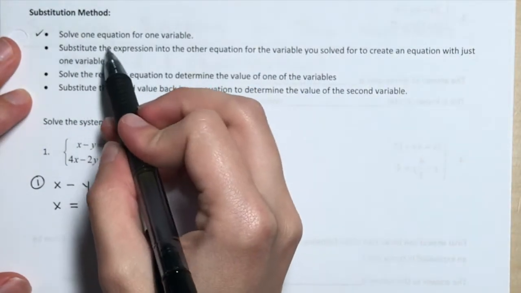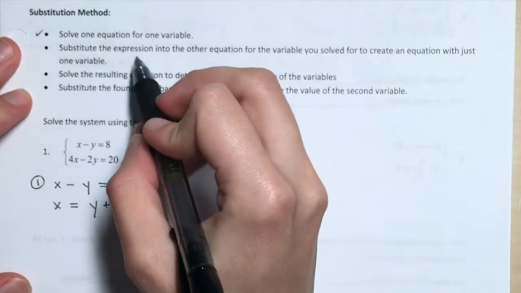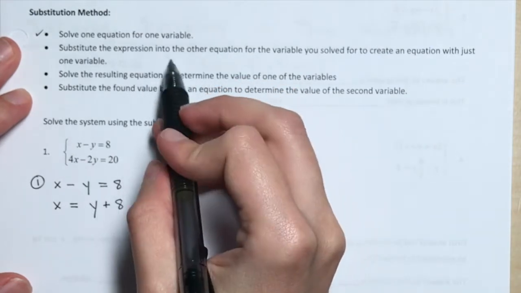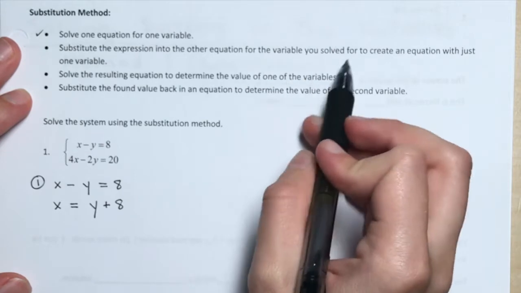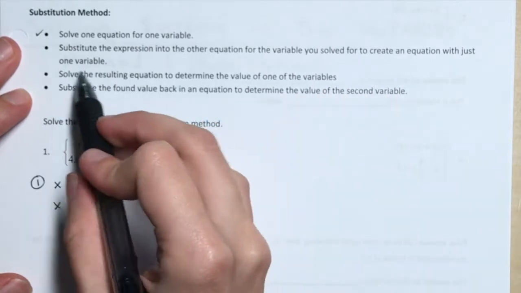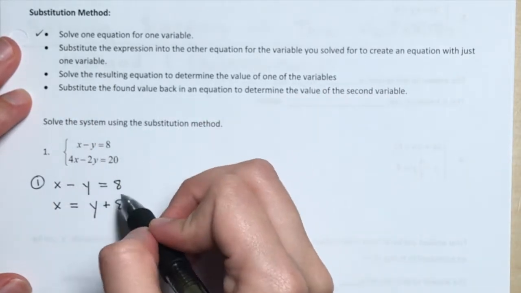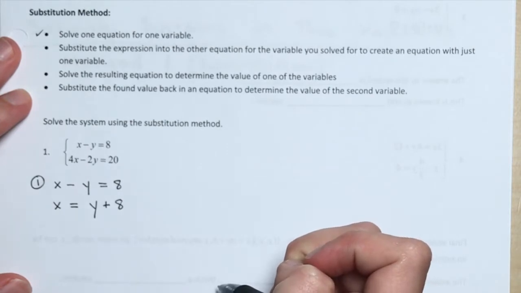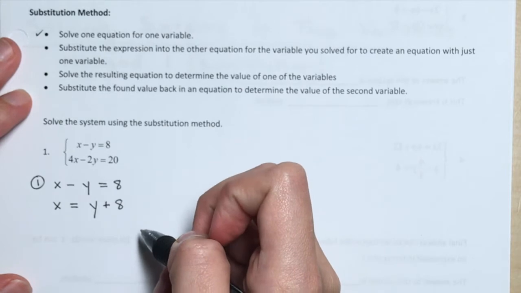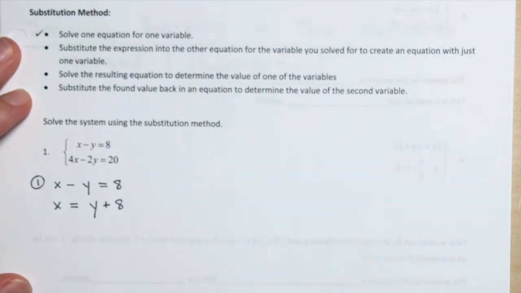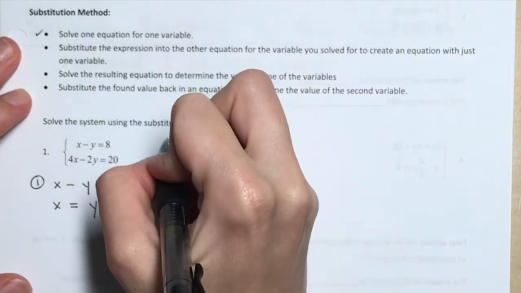Our second step tells us to substitute the expression, so this, into the other equation for the variable you solved for, so for x, to create an equation with just one variable. We've done this before, haven't we? We've done this in polynomial modeling. So this actually, hopefully, feels a little bit familiar.